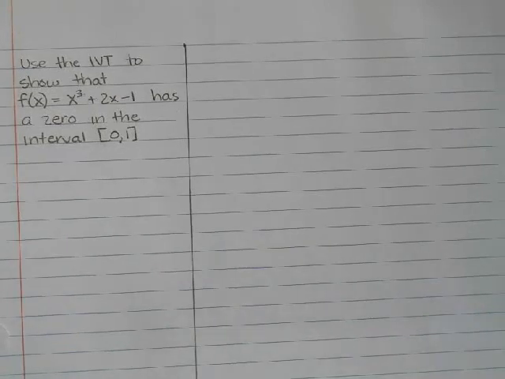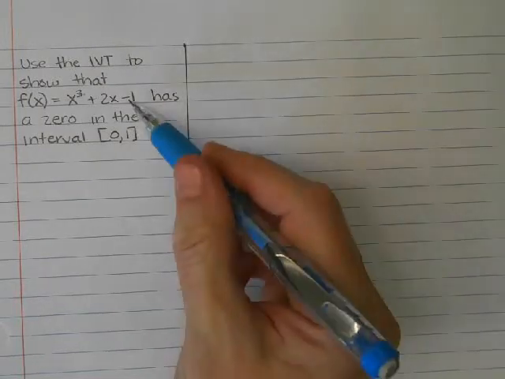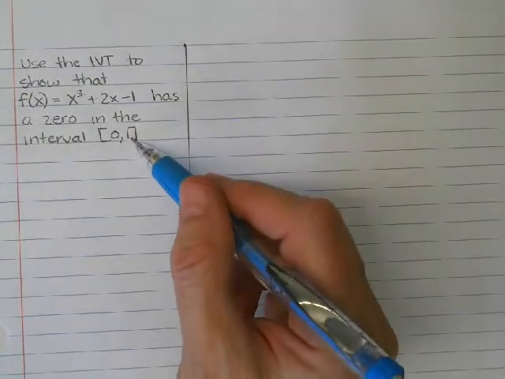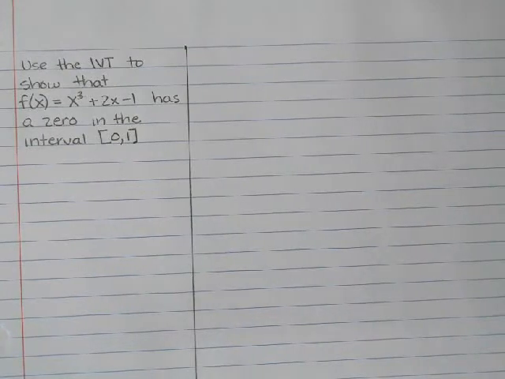Alrighty, here's our last part of IVT. Okay, so we want to use the intermediate value theorem to show that this function right here has a 0 in this interval right there. Okay, so we said if we want to use the intermediate value theorem, we have to show 3 things.